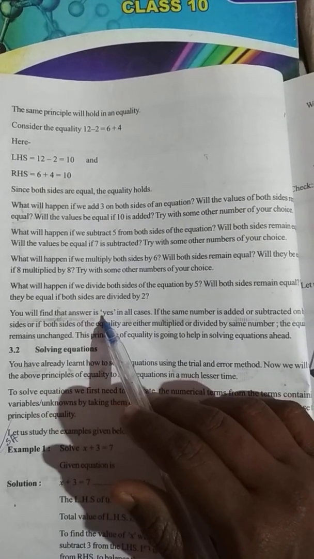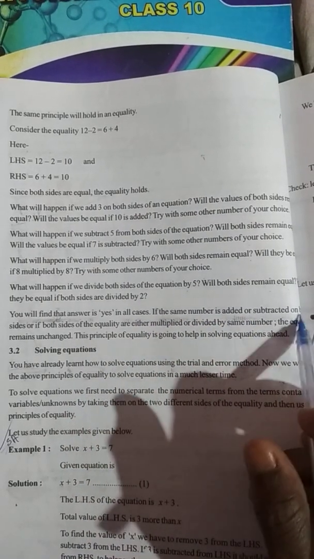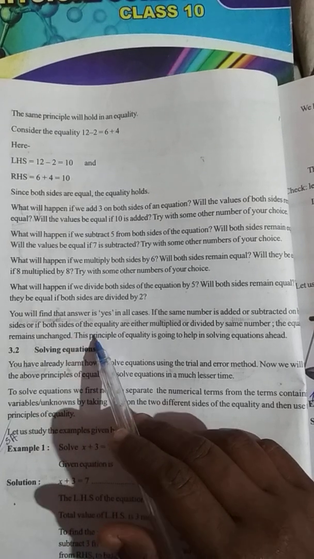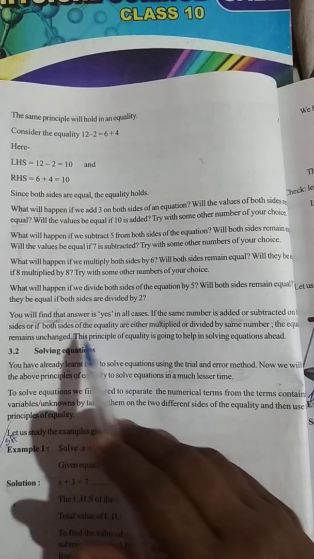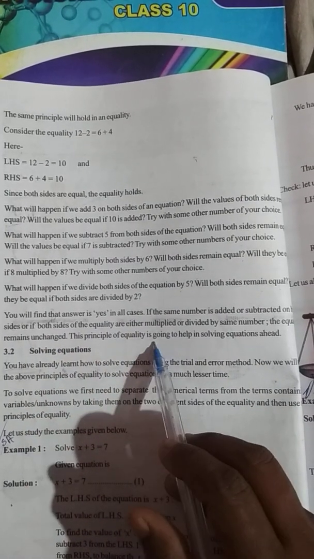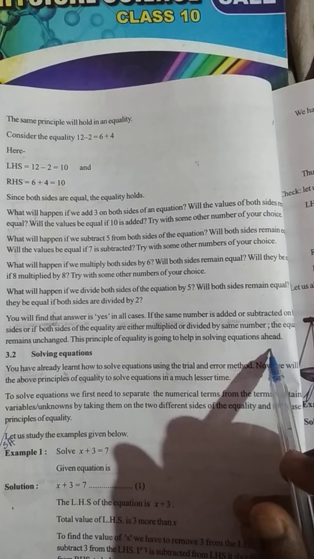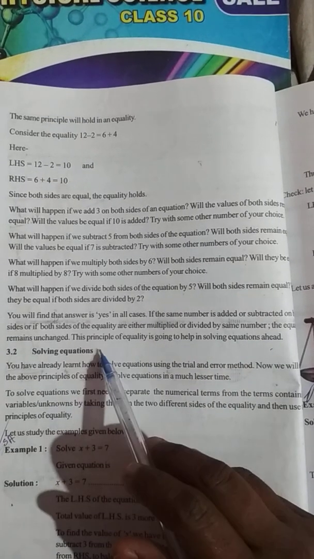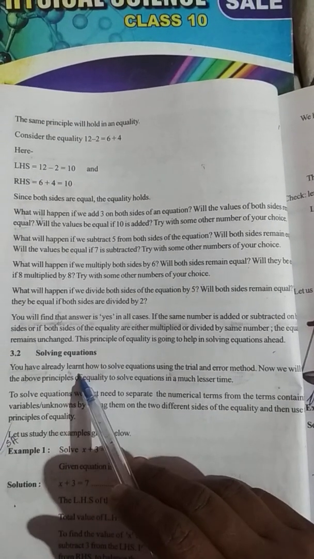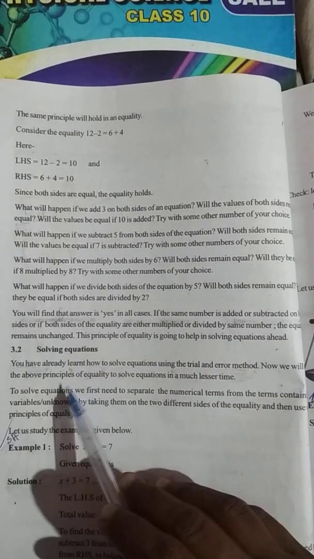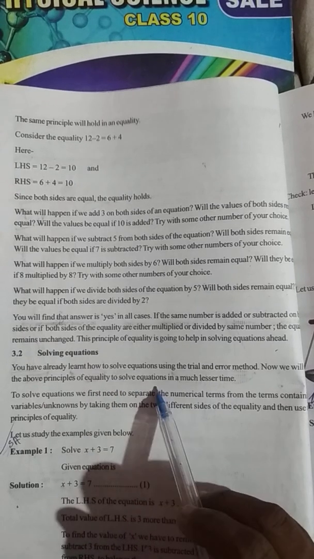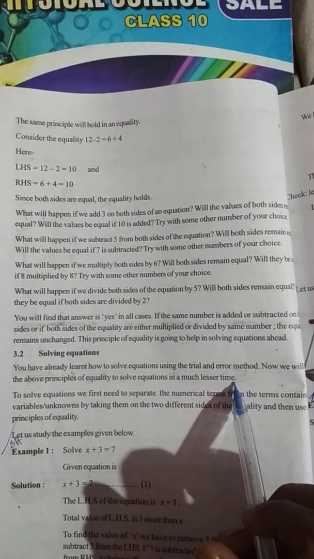You will find the answer is the same in all cases. If the same number is added or subtracted on both sides, or if both sides of the equality are either multiplied or divided by the same number, the equality remains unchanged. This principle of equality is going to help in solving equations ahead. How to solve the equations? You have already learned how to solve equations using the trial and error method. Now we'll use the above principles of equality to solve equations in much less time.